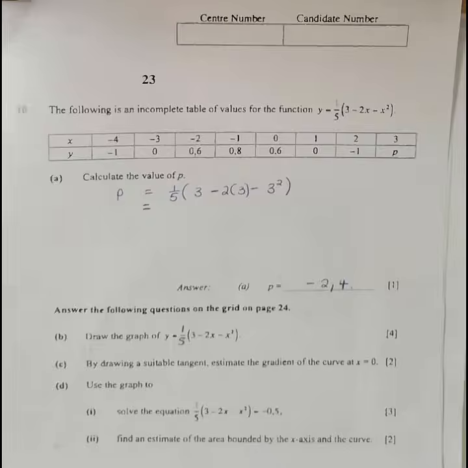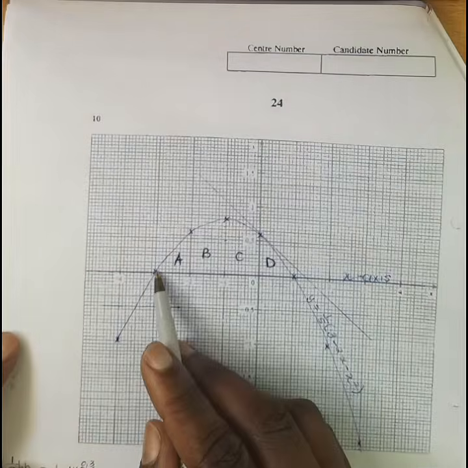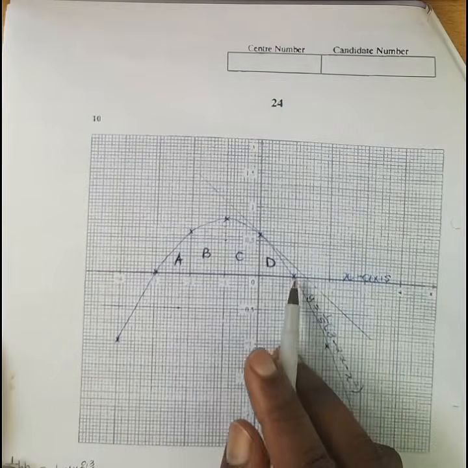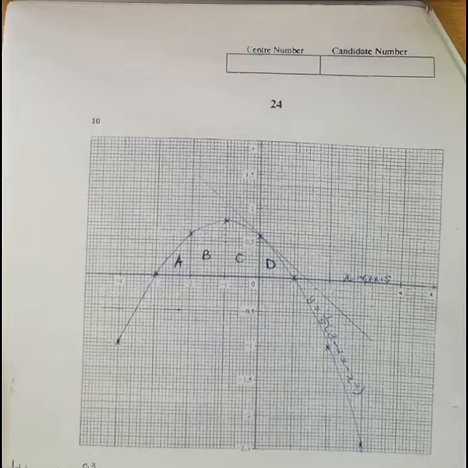I'm going to demonstrate again how to find the estimate of the area using the question that was in June 2017. It is reading, find an estimate of the area bounded by the x-axis and the curve. So this is the region that we are supposed to find the area of. Don't panic because you see that the region is under the curve. You just need to divide the area into triangles and trapeziums.